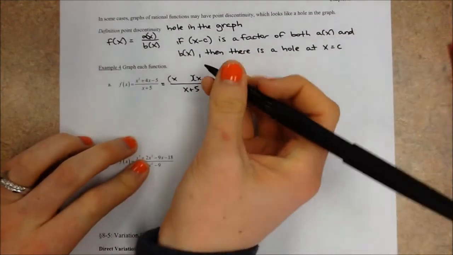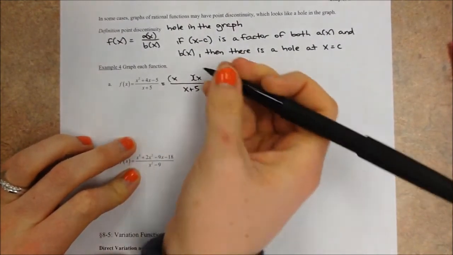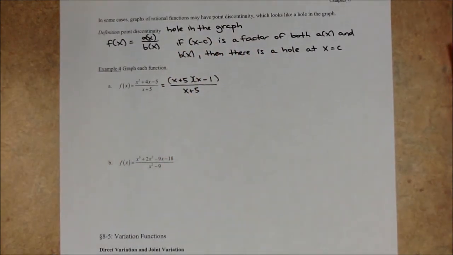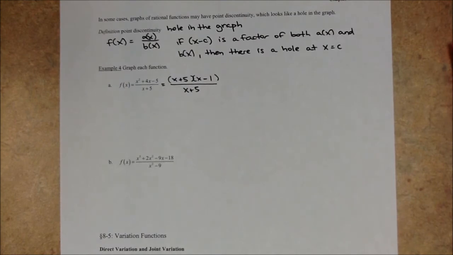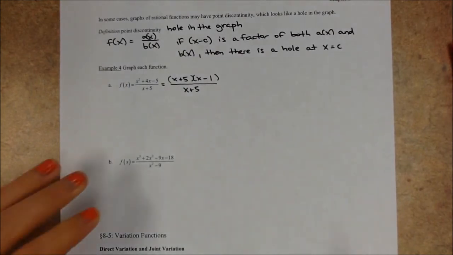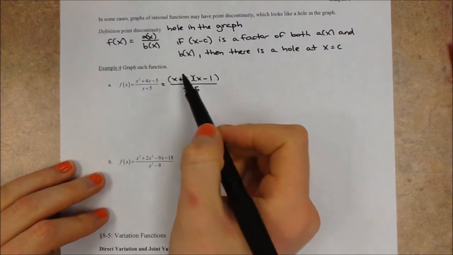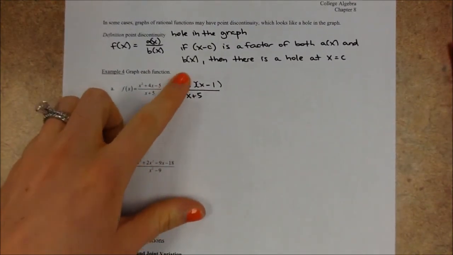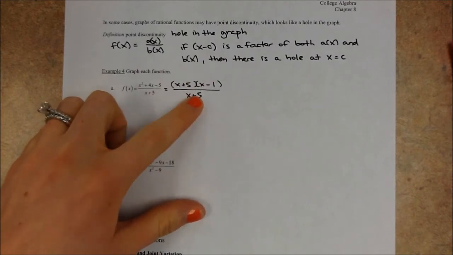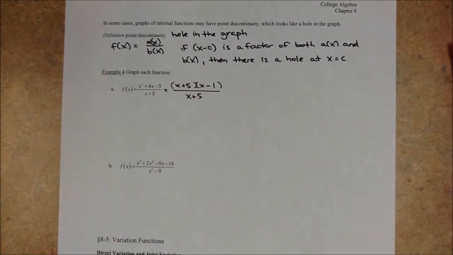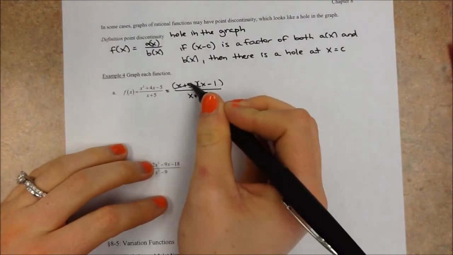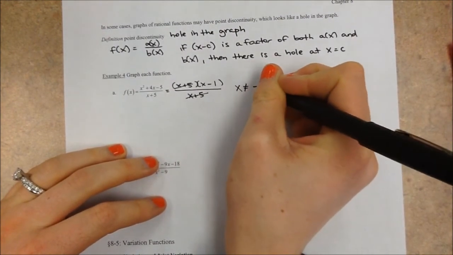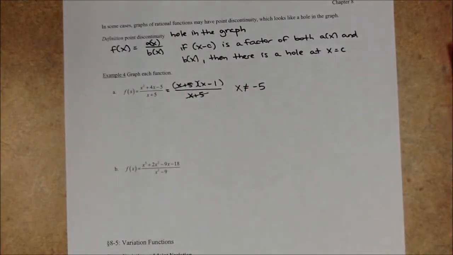All right, so here we want to know what's going to multiply to negative 5 and add to positive 4, and that would be an x plus 5, x minus 1. So let's go back to this point, discontinuity definition. It says that if x minus c is a factor of both a and x, then there's a hole there. Okay? So what happens, we factor this down, you notice you've got a common factor, x plus 5 and x plus 5. So essentially what's going to happen is that we're going to cancel these out, but we're going to list it as a discontinuity. Okay, so x can't equal negative 5.